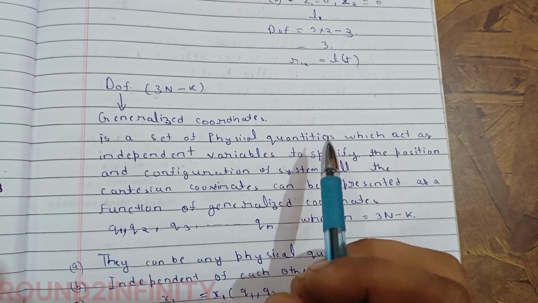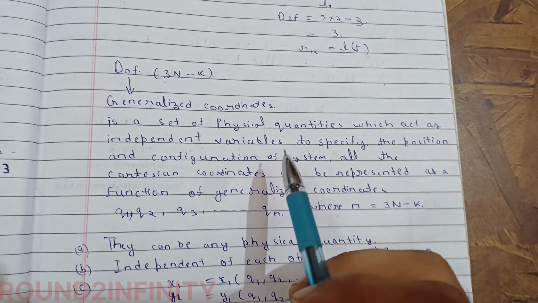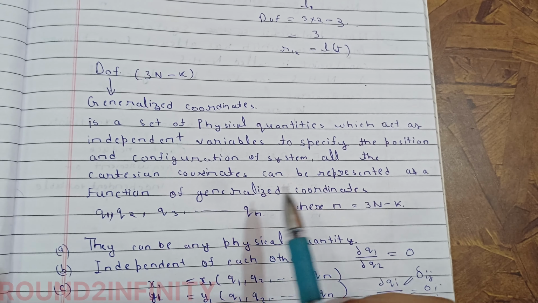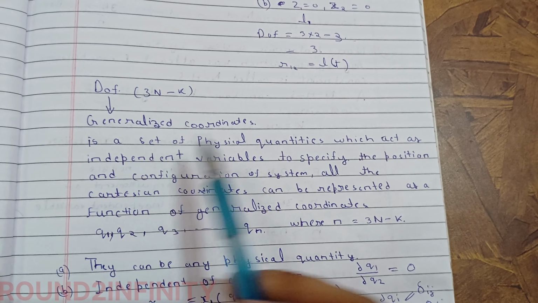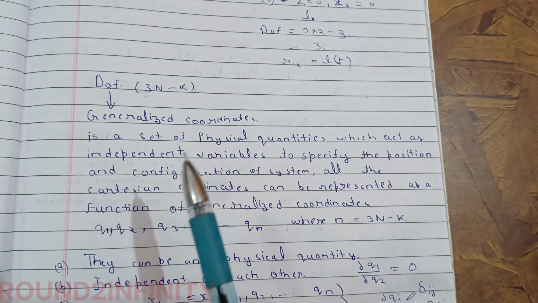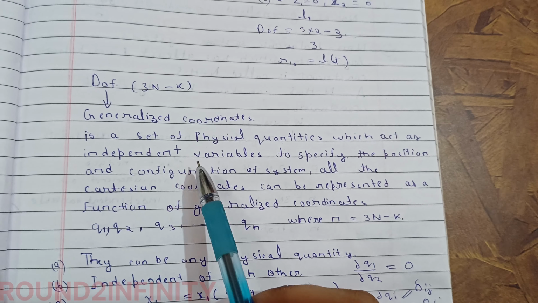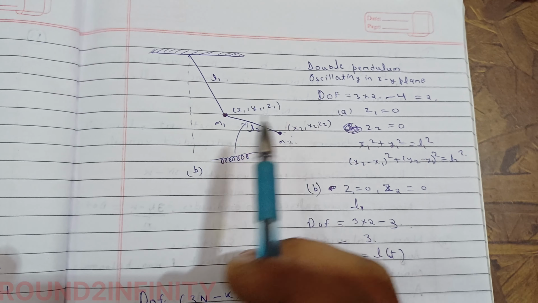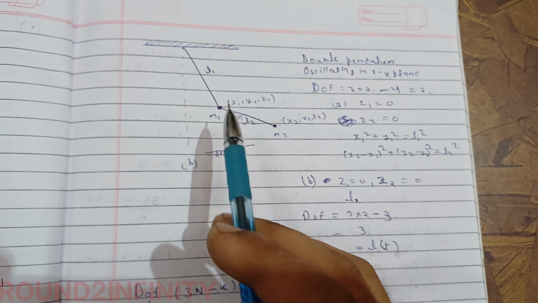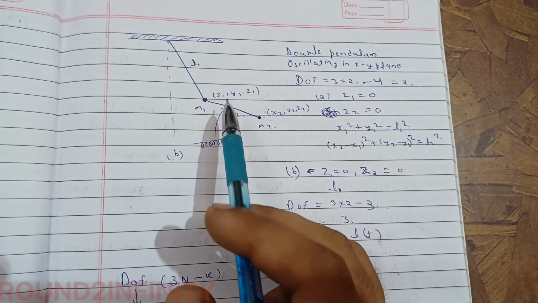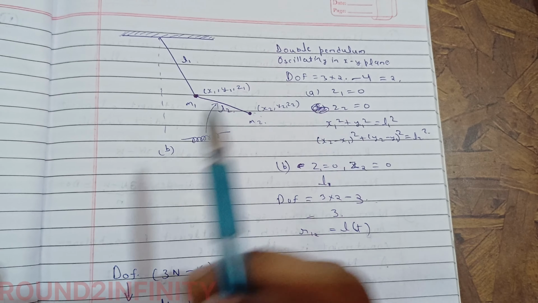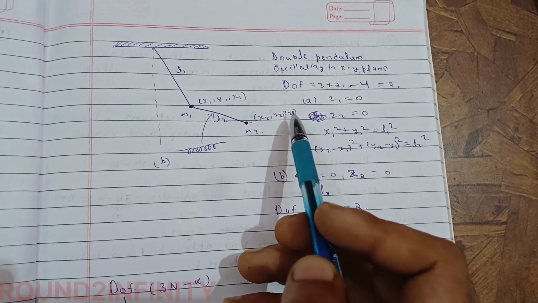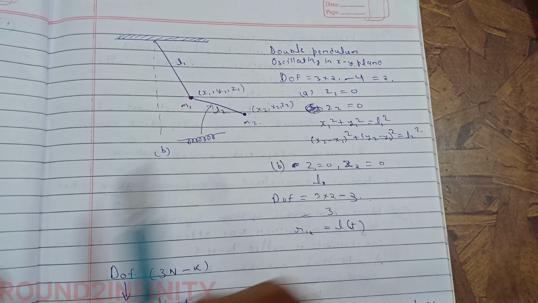These are the generalized coordinates, a set of physical quantities which act as independent variables to specify the position and configuration of systems. All the Cartesian coordinates can be represented as a function of generalized coordinates. Now see, these are the number of independent variables which are required to describe the complete system. Whether there are 3 particles or 4 particles, if you find the total degree of freedom, that number of coordinates can describe the whole system. And all these Cartesian coordinates can be represented in terms of generalized coordinates.